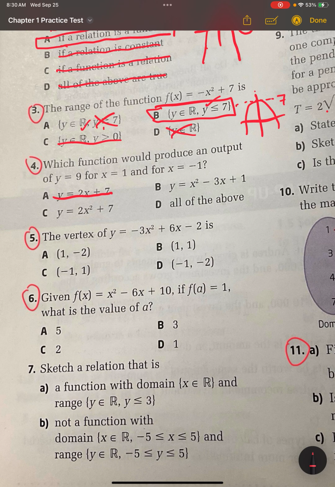Now we have 2 x squared plus 7. Well, look, if x is 1 positive or negative, it's not going to matter. It's still going to turn into 1. 2 times 1 plus 7, and that's equal to 9. So I would say C for sure.